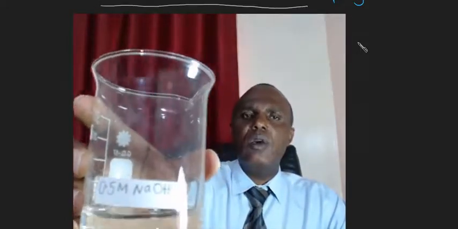Solutions have concentrations. We can have a solution which is dilute, containing very little solute. We have other solutions which have a lot of solute dissolved in them. Therefore, when we are calculating moles of substances in solutions, we need to consider the amount of solute dissolved there.